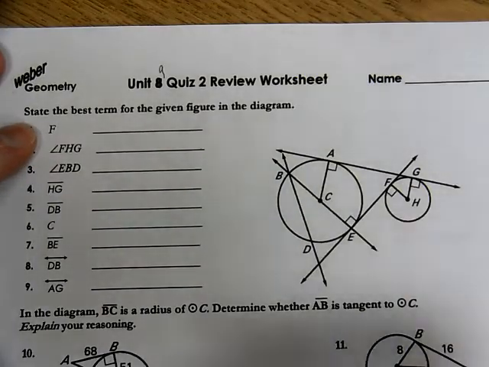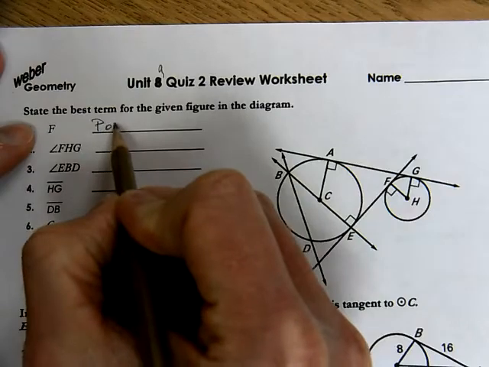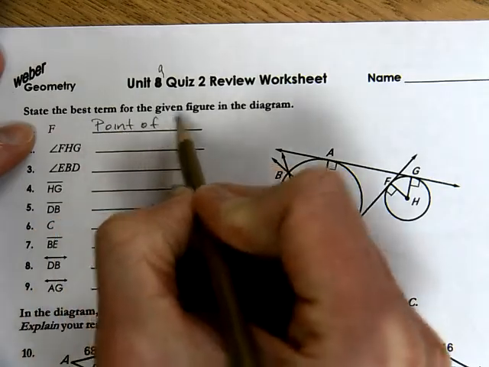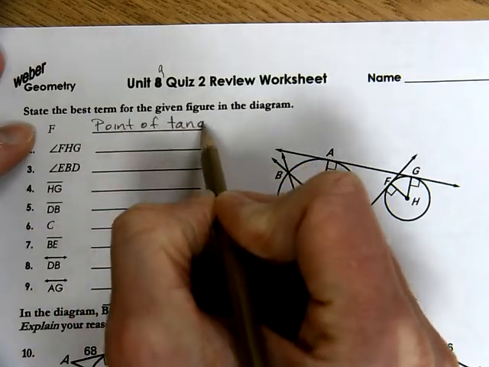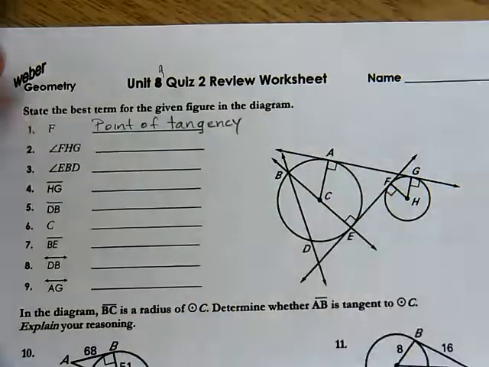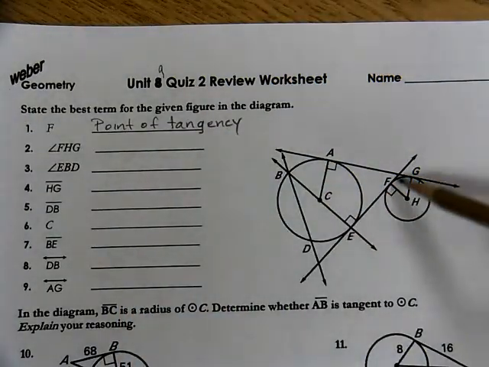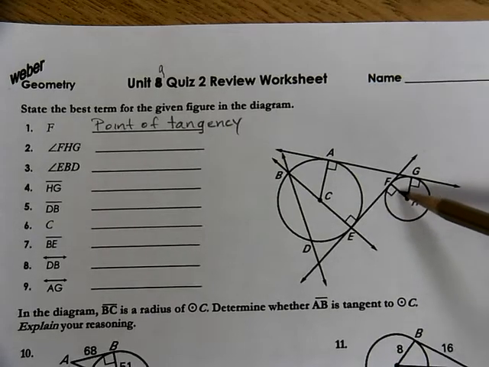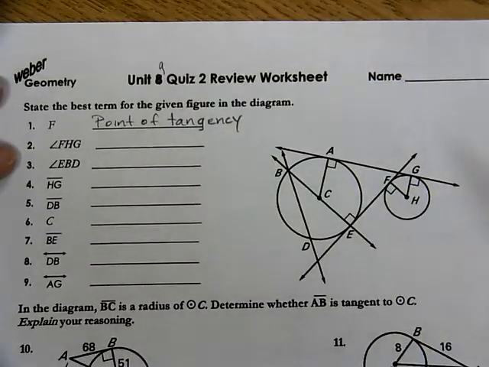F is a point of tangency. That means that the tangent line is touching the circle at exactly one point, and it'll be perpendicular to the radius. Angle FHG, that angle has a vertex at the center.